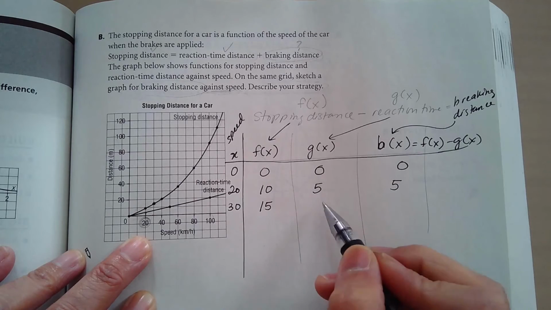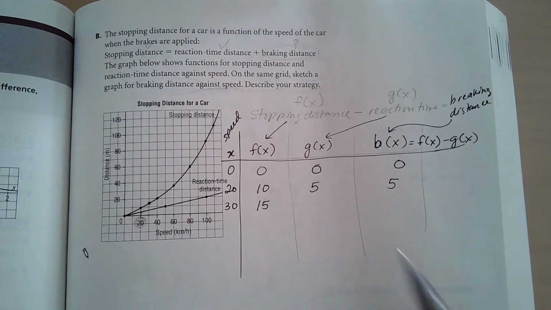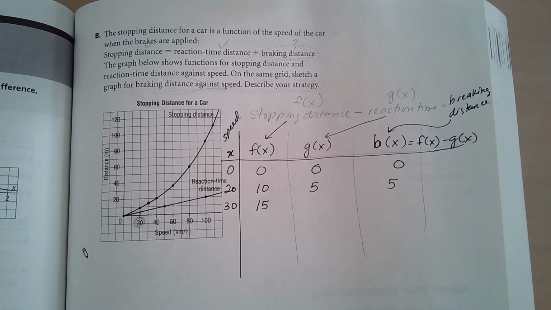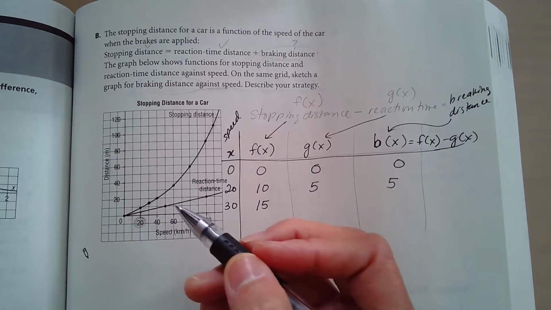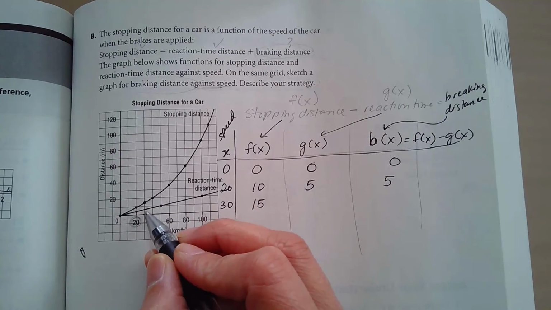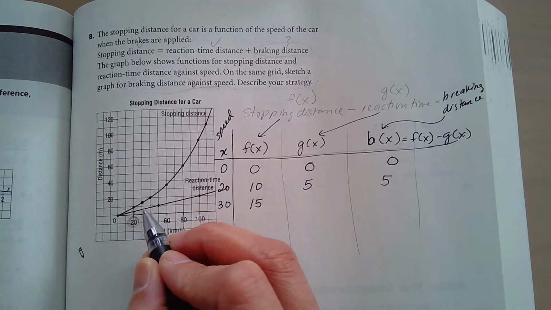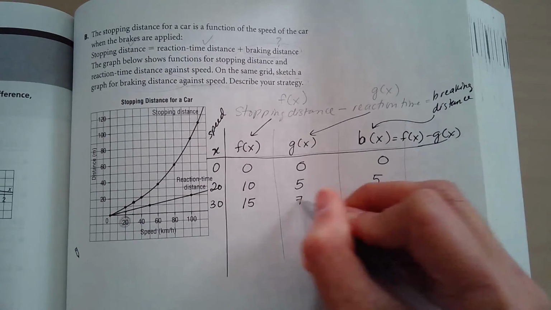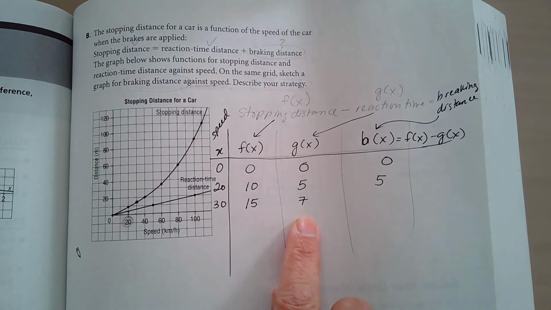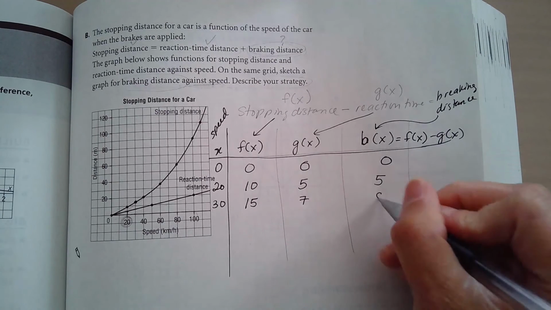What about the other one? The line. 6 or 7? You know, kind of approximating. Let's say maybe about 7. Okay, so 15 minus 7 gives us 8.